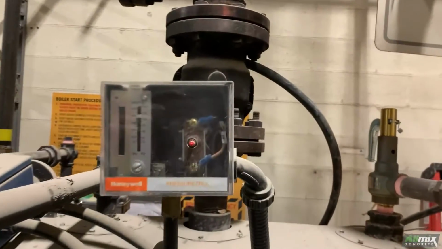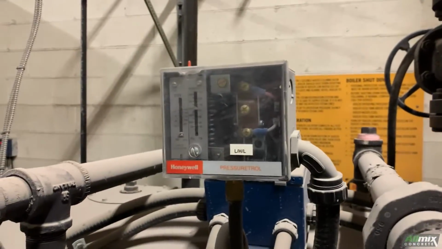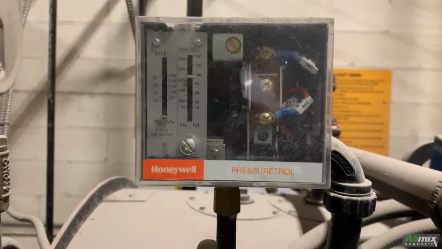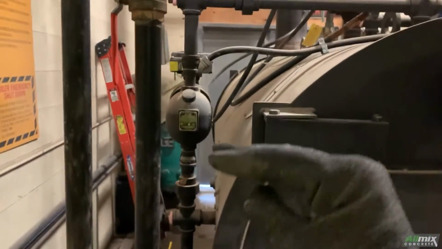These pressure controllers are used to set the maximum and minimum pressures desired in the boiler. These determine the value at which corresponding alarms are activated and also act as indicators for the automatic system to adjust accordingly. And on the other side of the boiler, we have another water level measuring device.